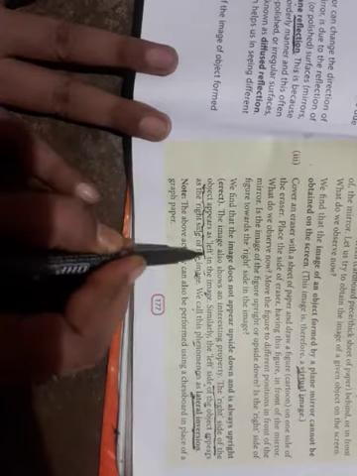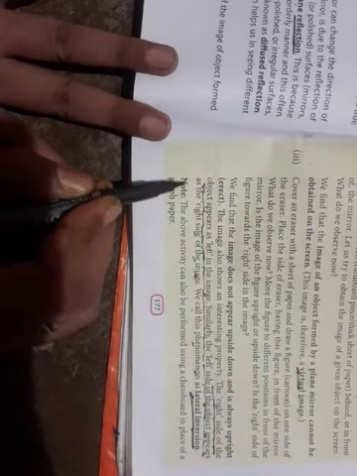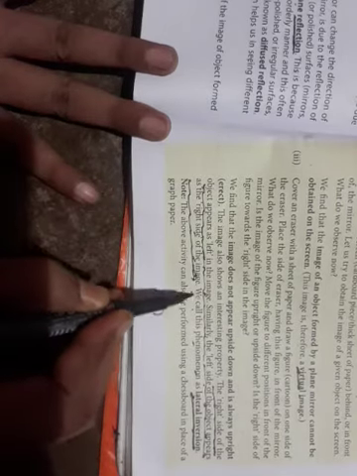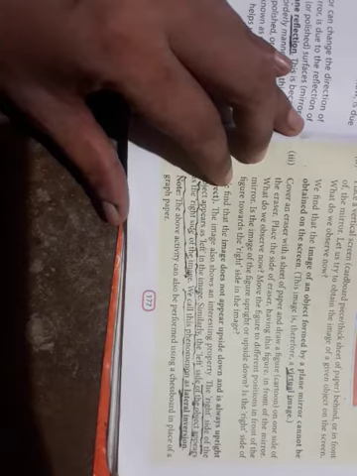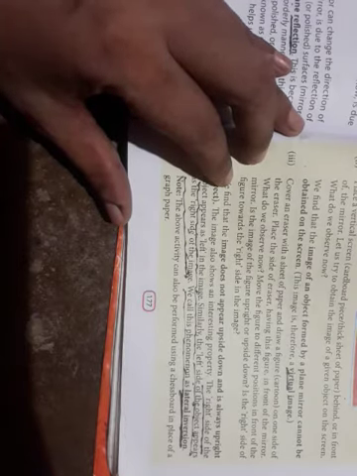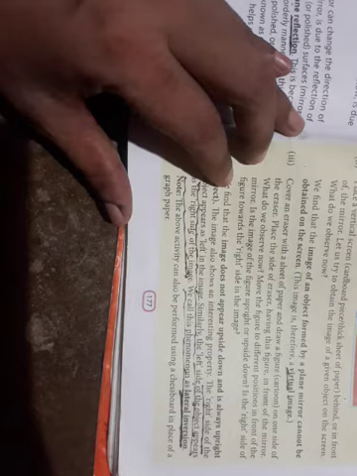We call this phenomenon lateral inversion. We have already studied this in class 6, where we saw the word ambulance written on an ambulance van. You know very well the reason.